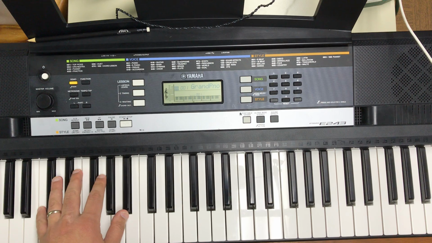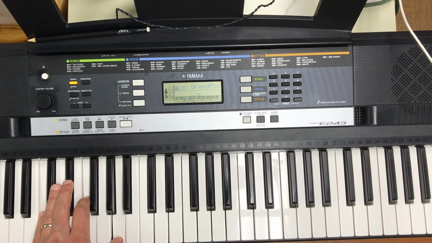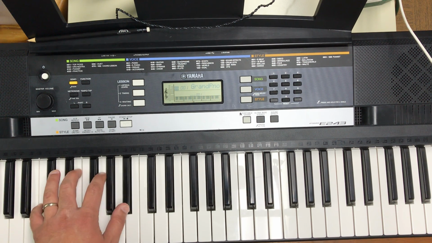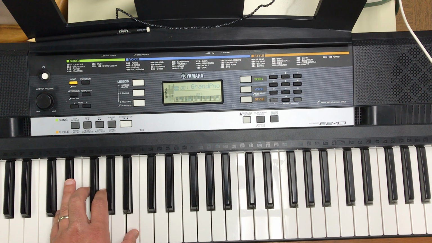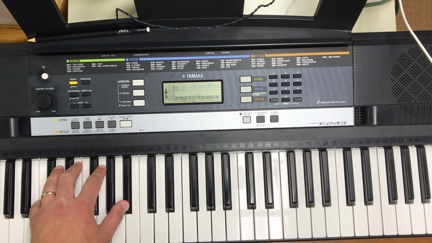So now if we just look at the left hand here, if I do that using inversions, C7, C7, C7, C7. Now F7 with the inversion, right there. Then back to C7. Now I need to go to my G7, and F7, and then C7.